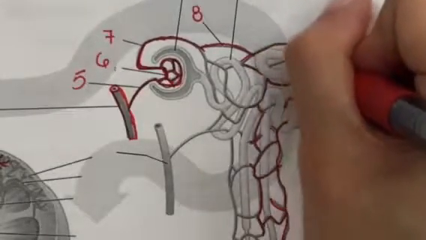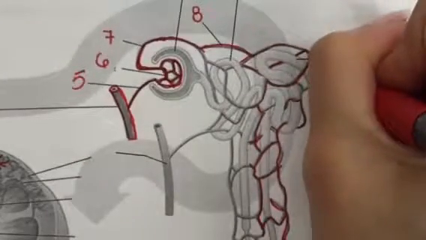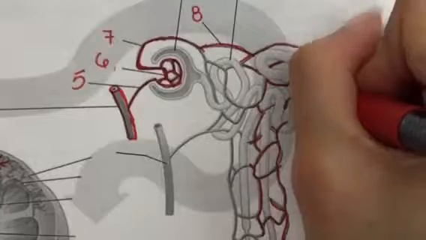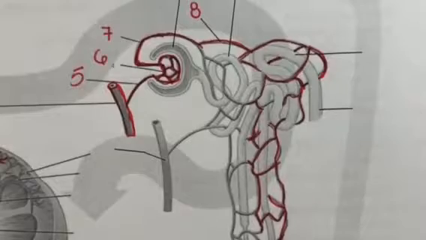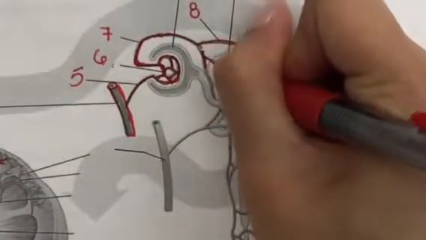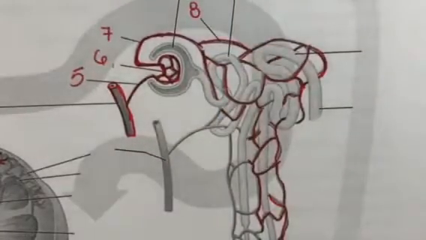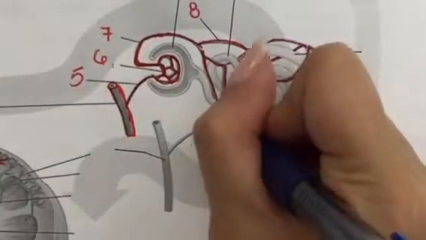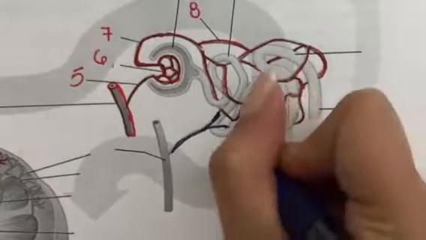So as blood is traveling through the peritubular capillaries, it was oxygenated, but as it travels through, the blood will actually drop off oxygen to the nephron itself, which means on the left half of this diagram, the blood will be deoxygenated. So I'm going to color the left half blue. Blood will drop off oxygen to the nephron, and so we usually color deoxygenated blood blue.